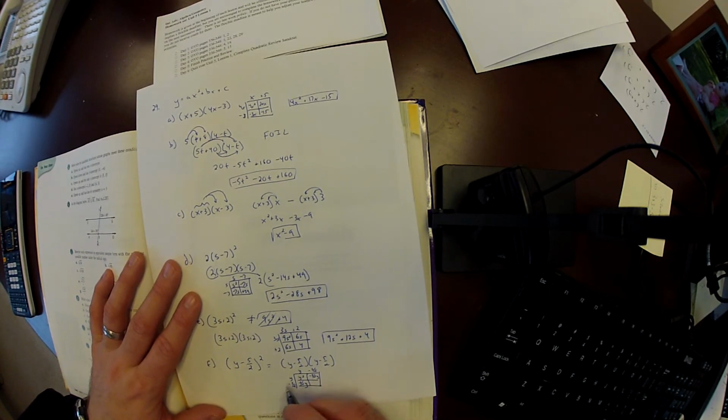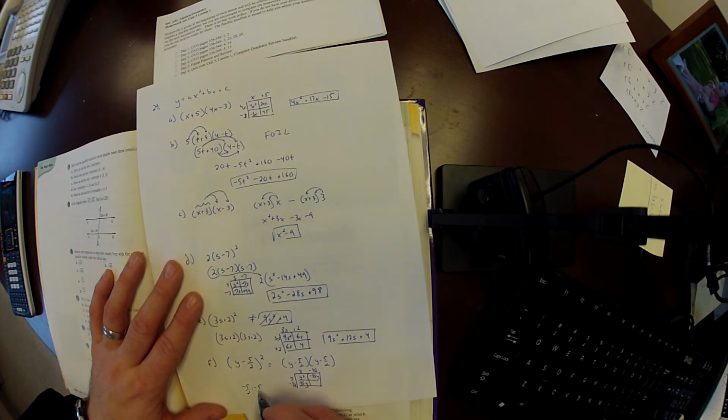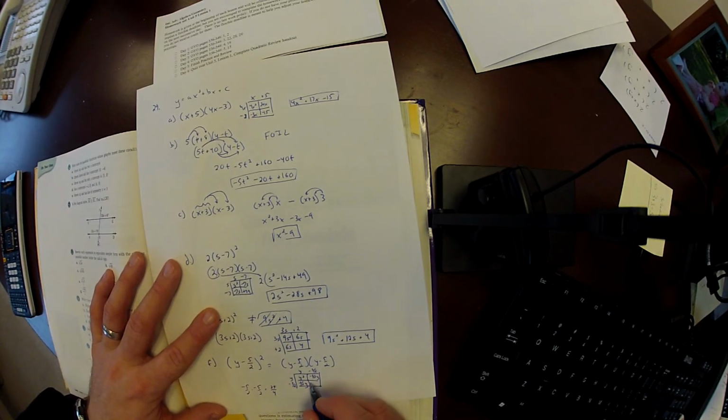Now this part, when I do a negative 5 halves times a negative 5 halves, when I multiply fractions, the tops, the numerators, multiply and the denominators, the bottoms, multiply. So this is negative 5 times a negative 5, which is positive 25. 2 times 2 is 4. So this becomes 25 fourths.